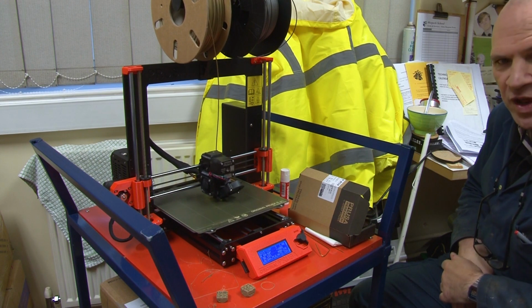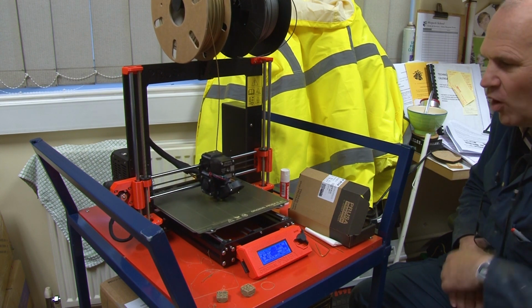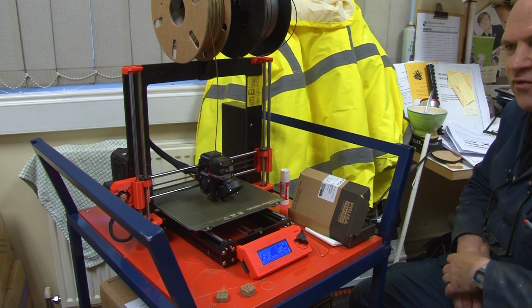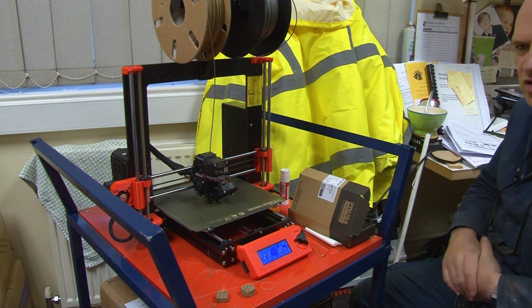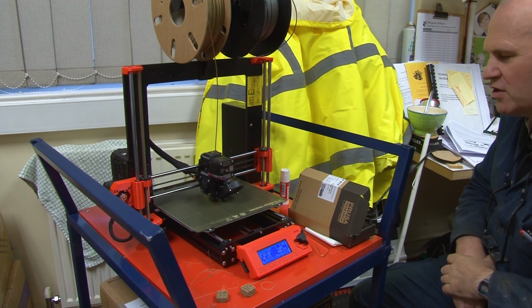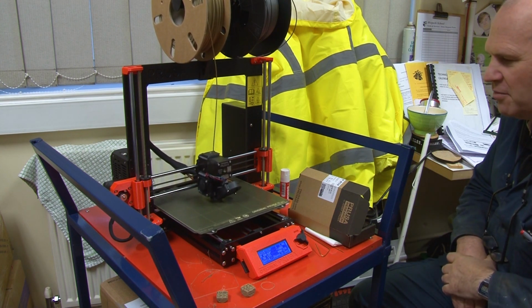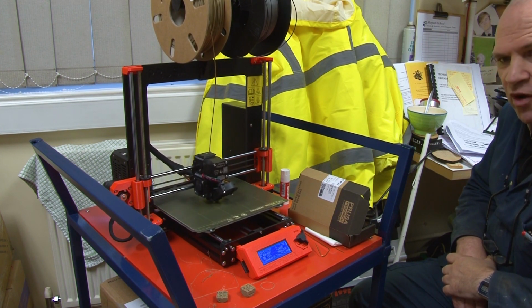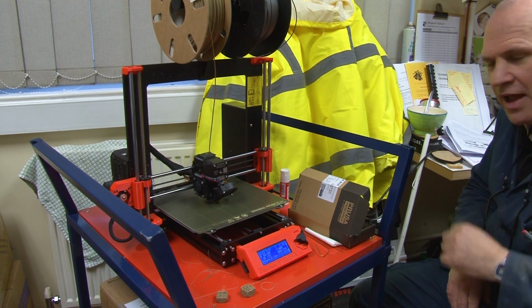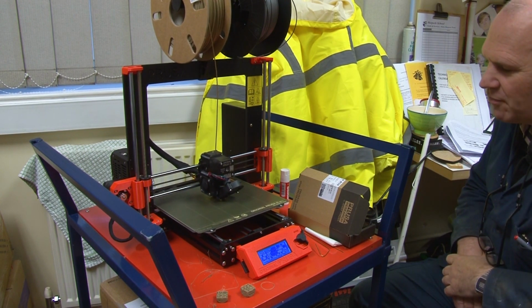We might record it all, and obviously if it prints okay there'll be an edit and you'll see the dice in all its glory at the end, hopefully, if nothing goes wrong. But if it does go wrong, we'll capture it on video, hopefully, if the camera doesn't let us down.